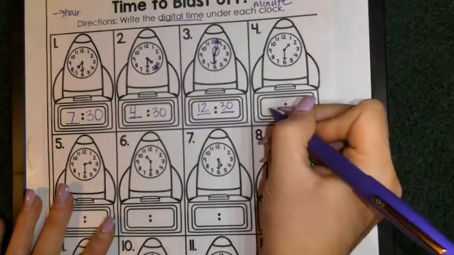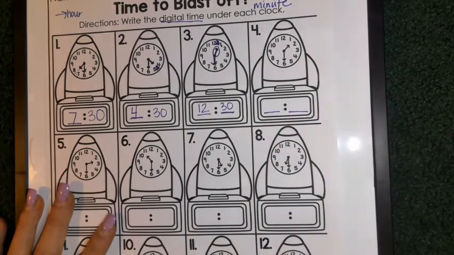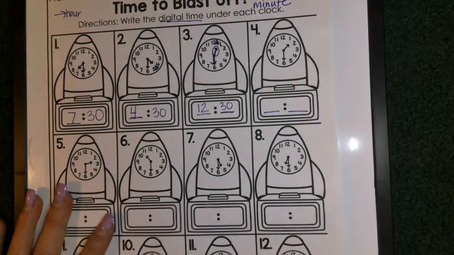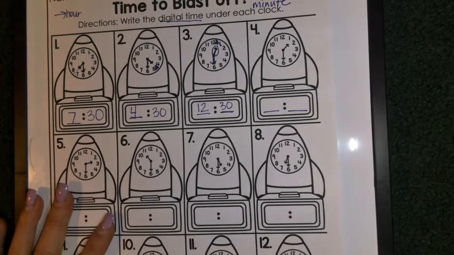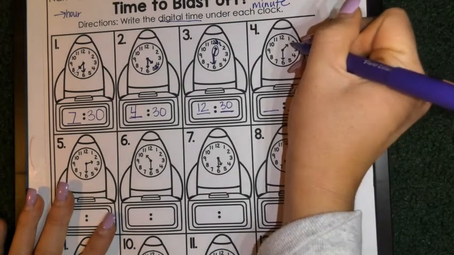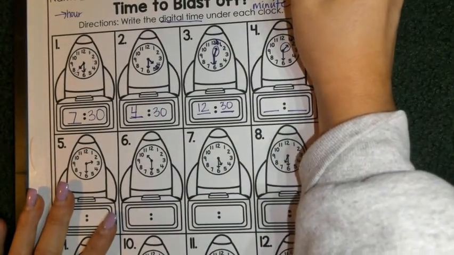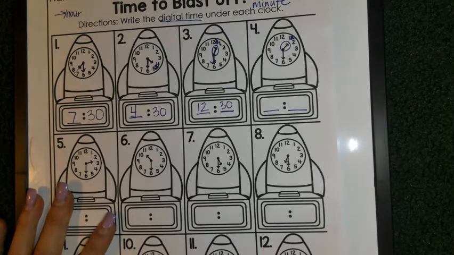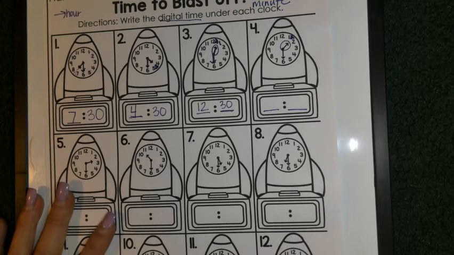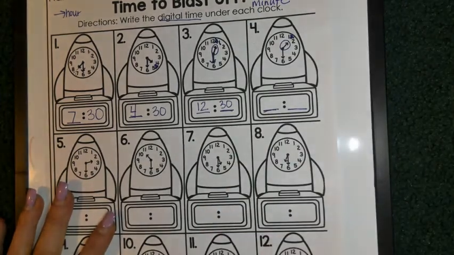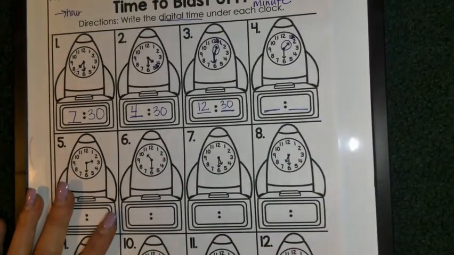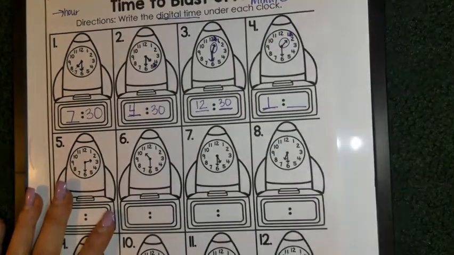Alright, we're going to do one more, and then I want you to pause the video and finish the worksheet on your own. Again, I want you to figure out where my minute hand or my hour hand is pointing to. Here's our hour hand, and here's the area that this number covers. This area only belongs to one number. It can't belong to both. What number is Miss Riggs going to write in the hour spot? Remember, hour always goes first in our digital. If you said 1, you are correct.